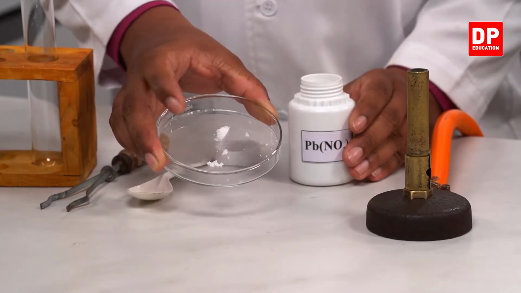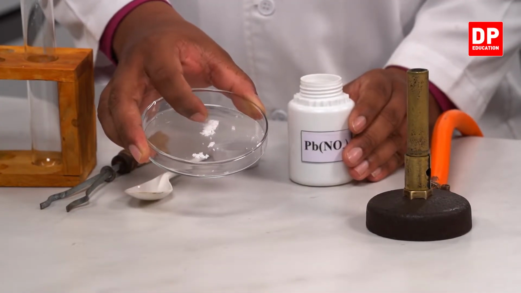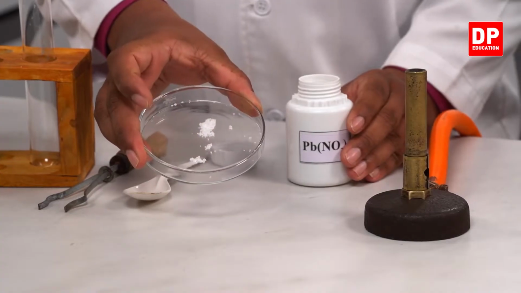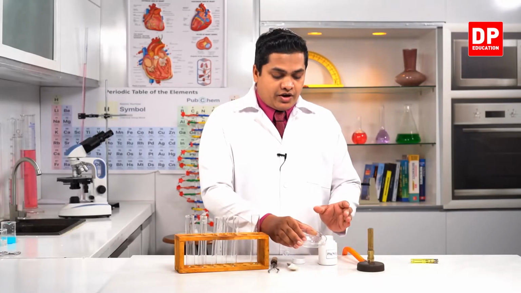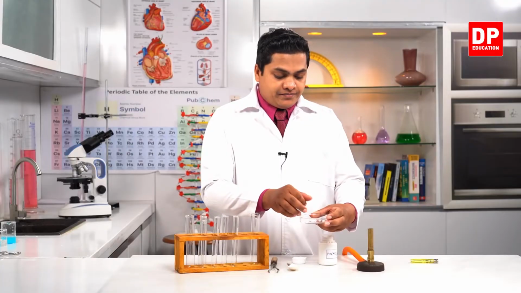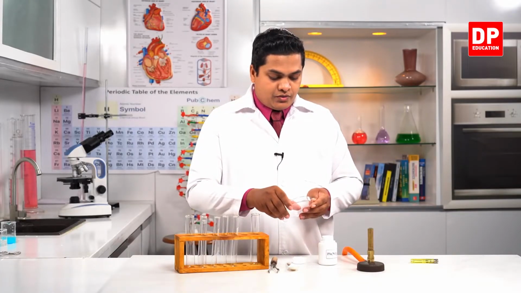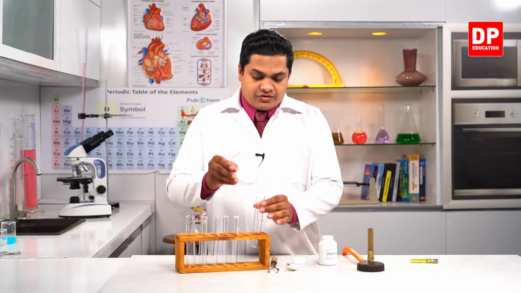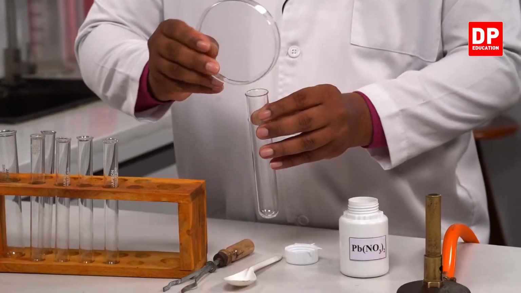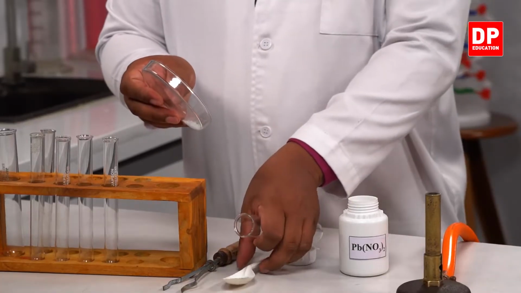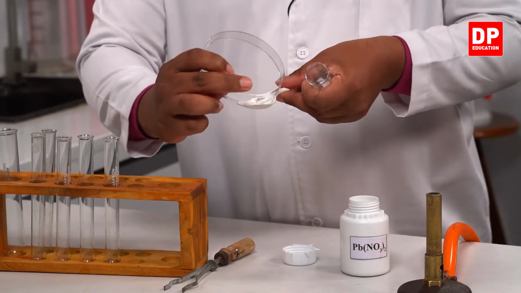This is the nature of the lead nitrate. It's like salt, right? Now I'm going to add this lead nitrate into my boiling tube and heat it to see what the observations are. So I'll put this into the spoon.